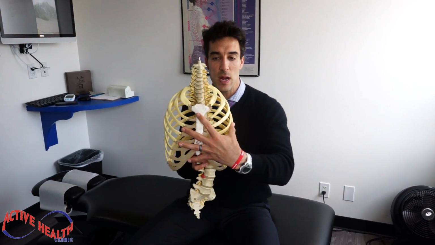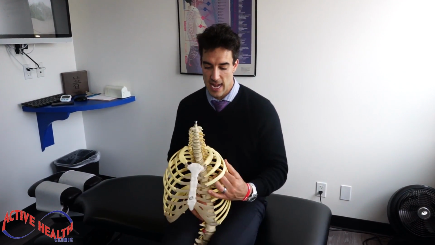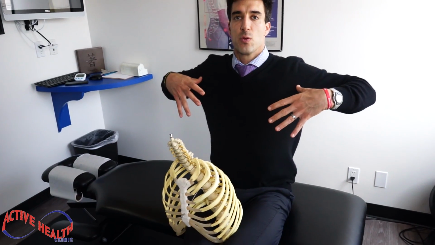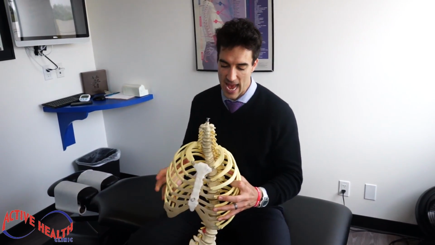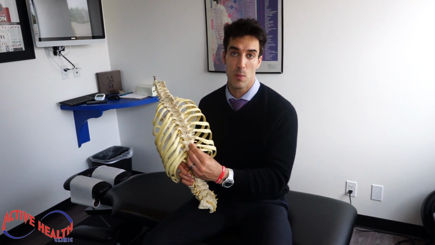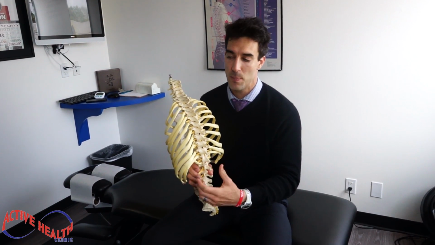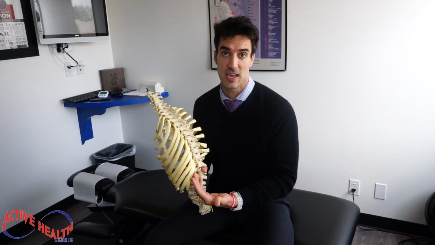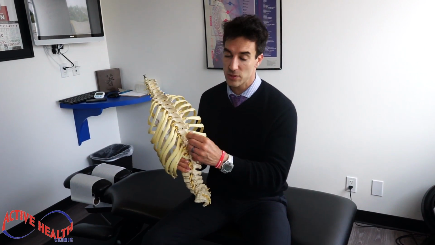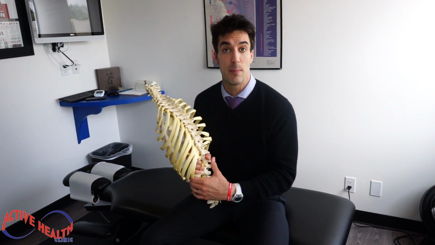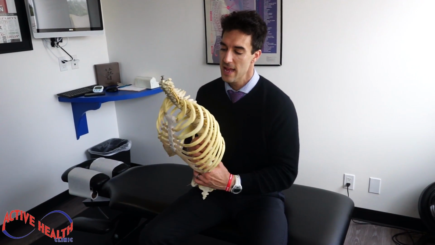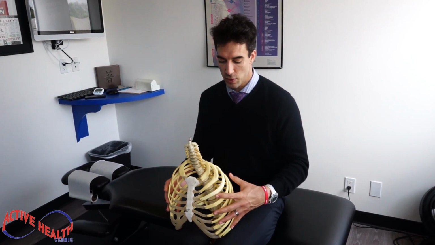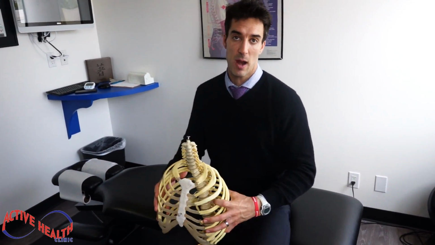Now, in order for your ribs to expand and actually move like this as we breathe, they call it the bucket handle effect. In order for that to happen, you've got to have spinal mobility. Now, in order to have spinal mobility, your vertebrae have to move properly. They cannot be subluxated. So if your spine is out of alignment or subluxated, that can actually hinder your ability to breathe properly and fully, and it can hinder the ability of your ribs to expand properly.